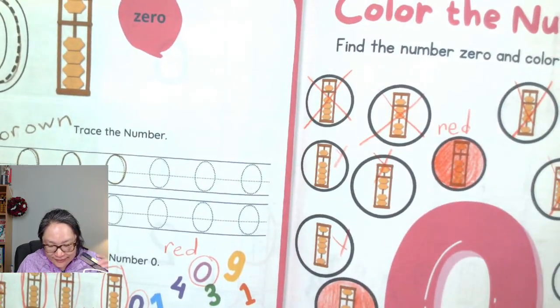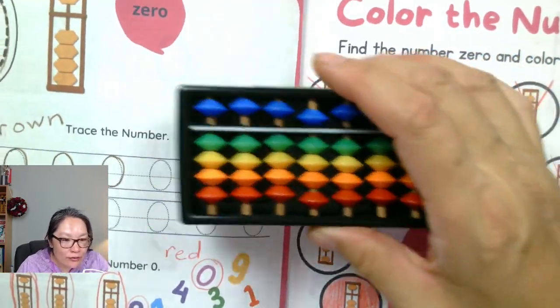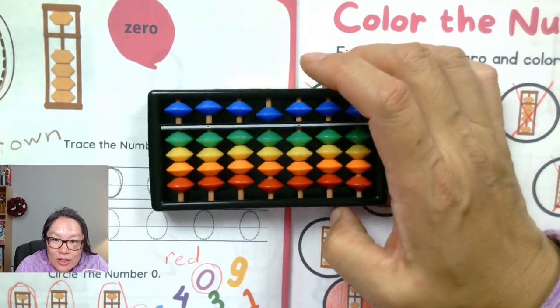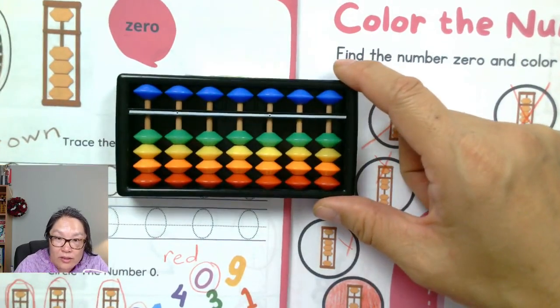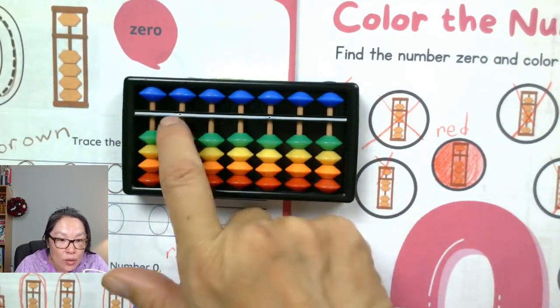Okay, good. Let's start. Let's do a review. Hey, Lulu, welcome. So this is 0, that's not 0. This is 0. 0 means what? 0 means that none of the beads are touching the horizontal bar.